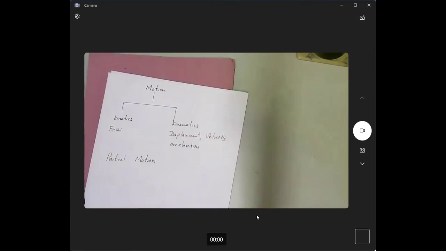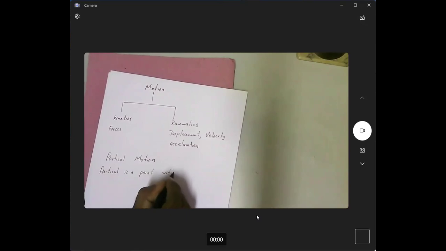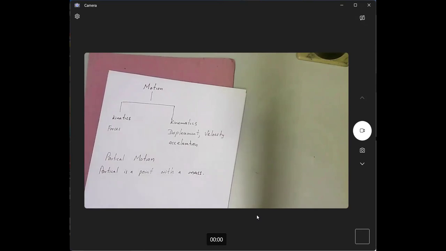Then what we are discussing is when we can consider something as a particle, or what is the advantage of taking the motion of a certain thing as a particle.